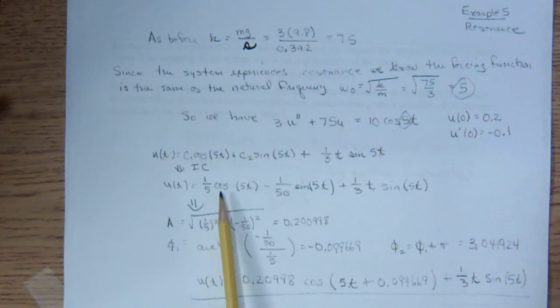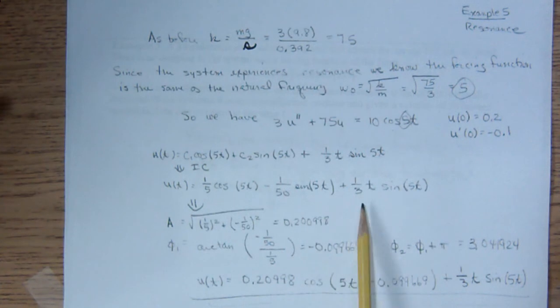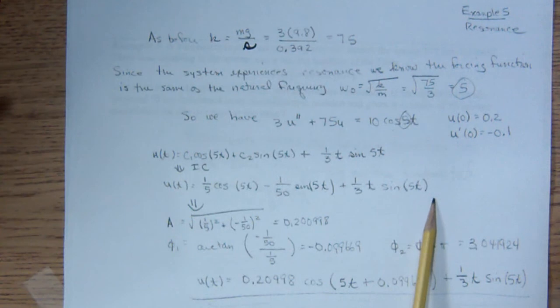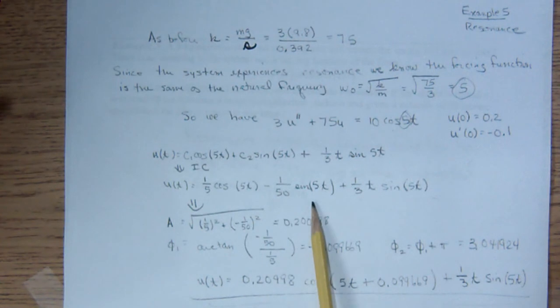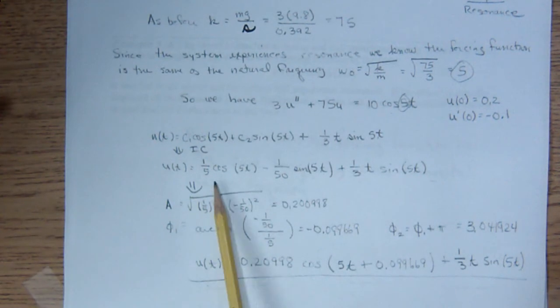So it's 1/5 cosine 5t minus 1/50 sine 5t plus 1/3 t times sine of 5t. Now I am going to change this first part into the amplitude form, and so I do that with these coefficients, and I look to see what phi is.